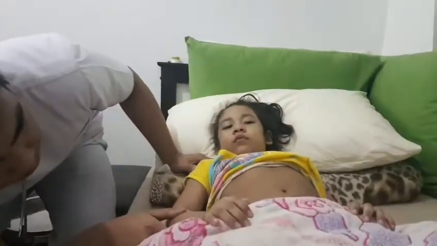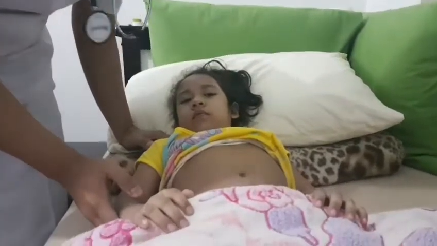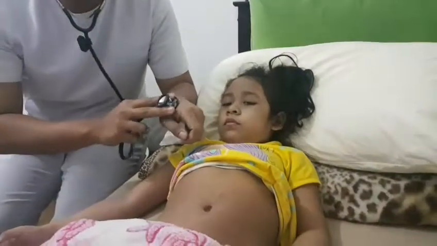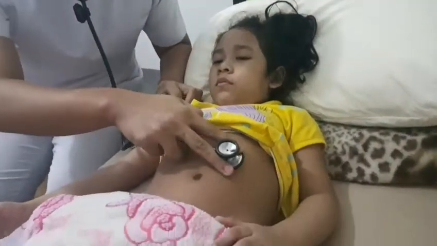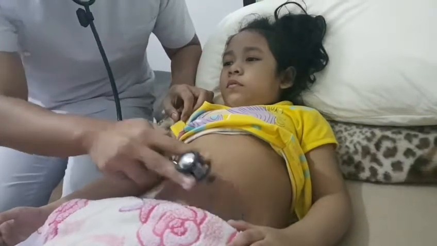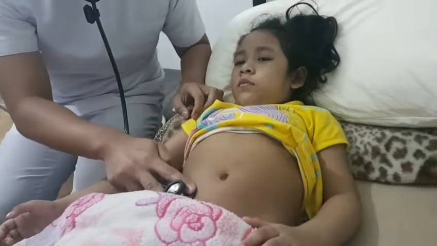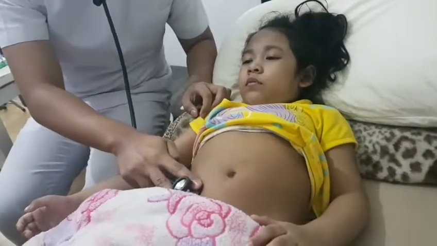For inspection, check for abdominal distension, localized swelling, and discolorations. For auscultation, be sure to warm the diaphragm of your stethoscope. Auscultate the 4 quadrants and count the bowel sounds. Normal bowel sounds are at least 4 to 5 per minute.